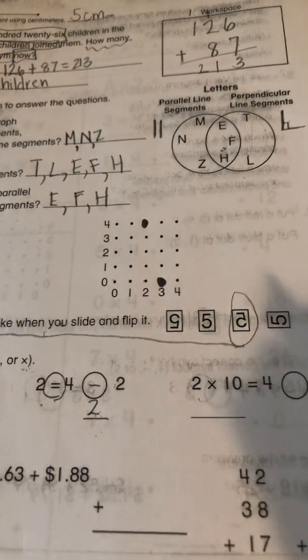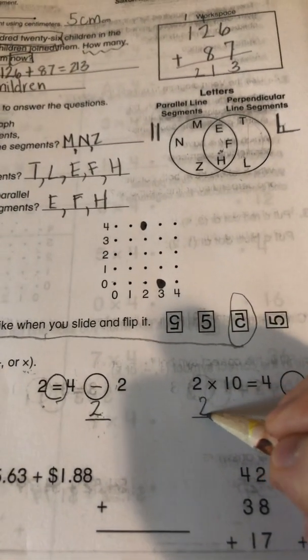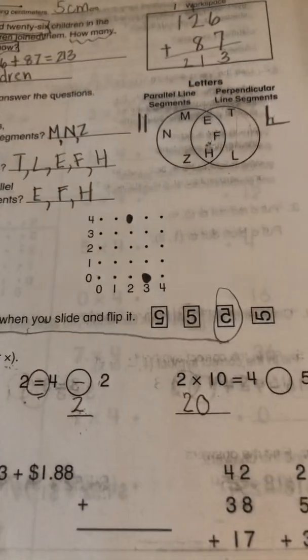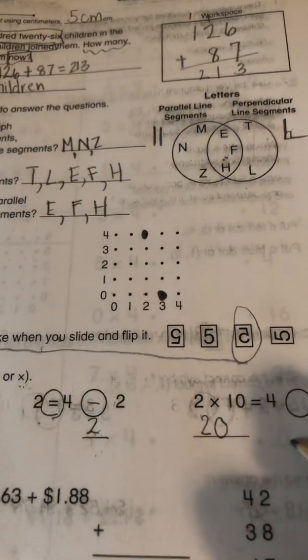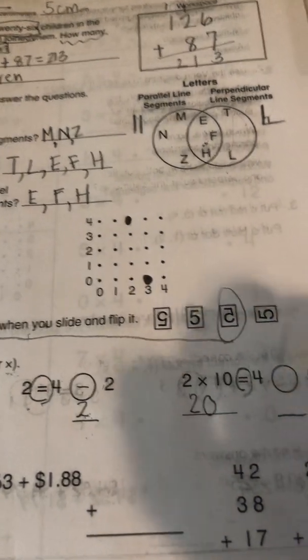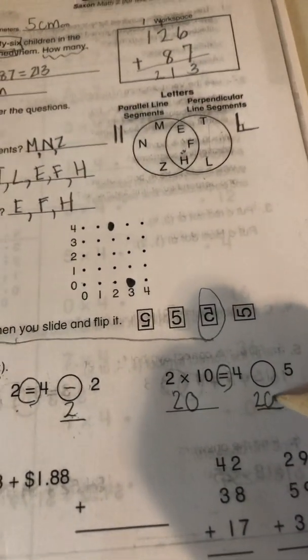And then the last one, let's take a look. 2 times 10 equals 20. And then on this side, of course, we want a balanced equation again. We want 20 as our answer over here.